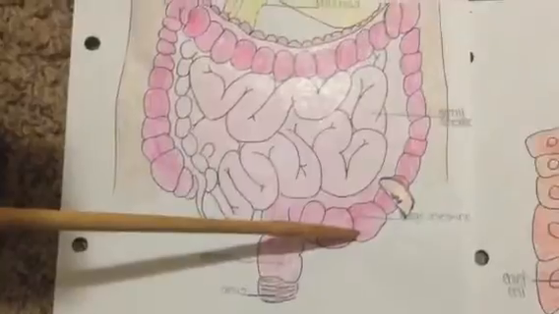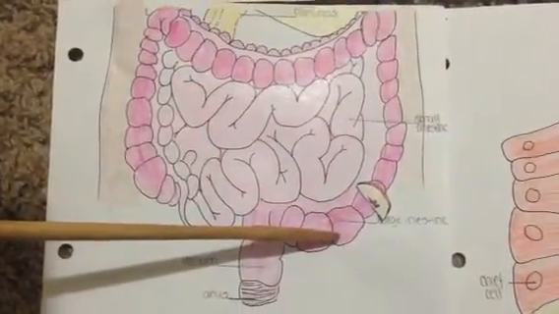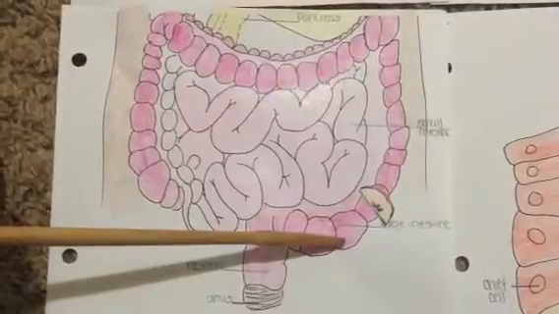A major function of the colon is to recover water that has entered the alimentary canal. It then reabsorbs the water. The wastes of the digestive tract, the feces, become more solid as they are moved along the colon.